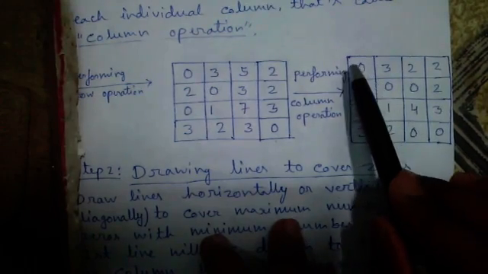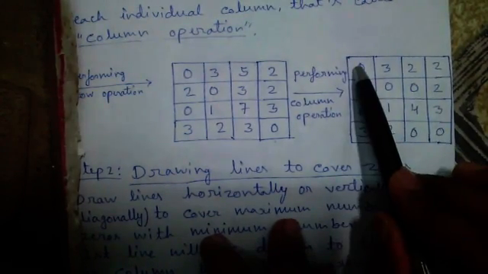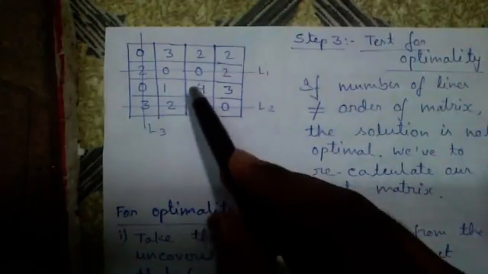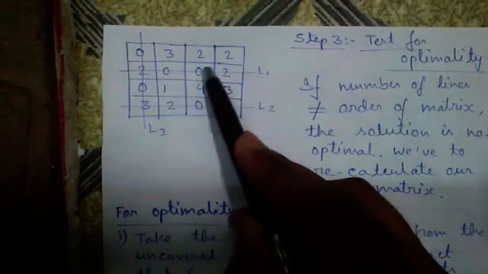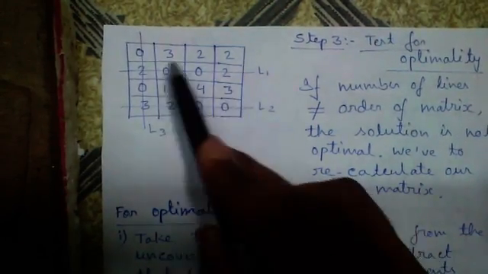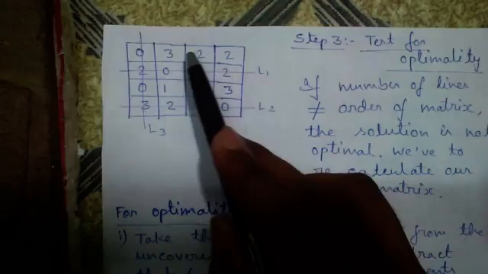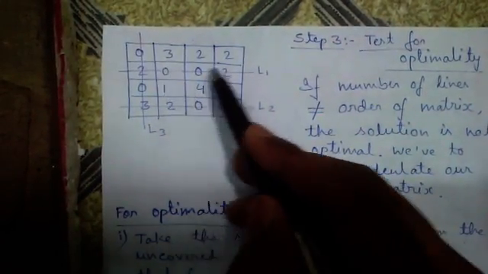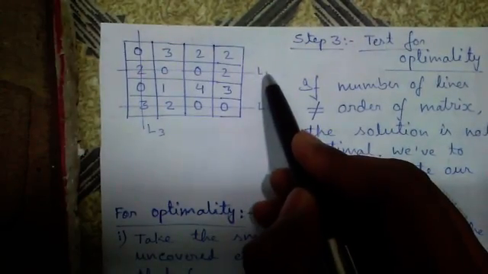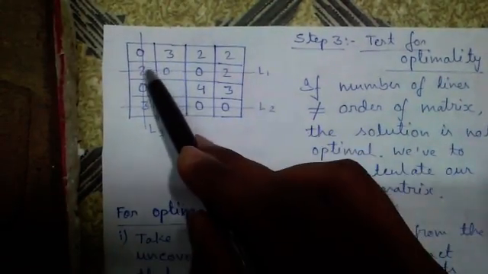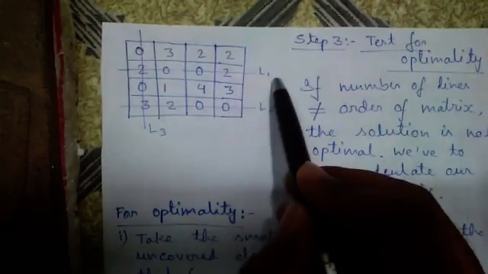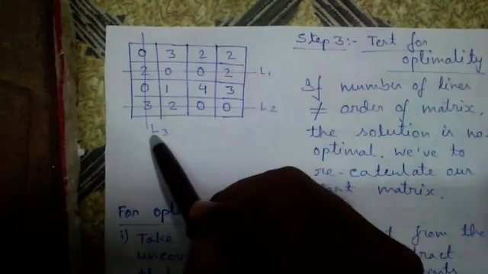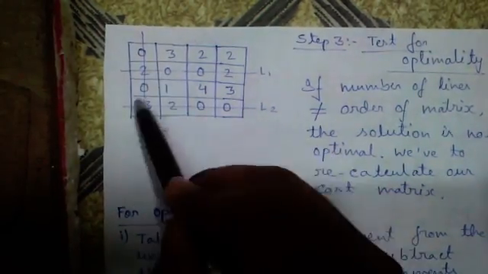We will not draw lines on row 1 since it has a single 0, and row 3 since it also has a single 0. If the number of zeros collide, that means there is the same number of zeros in any 2, 3 or 4 rows in a bigger problem, then you can draw a line on any of the rows or columns which has the same number of zeros. So we will draw our first line on row 2, that is L1, our second line on row 4 and our third line on column 1 to cover all the zeros in the matrix.